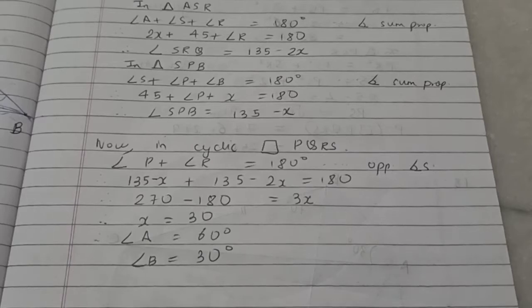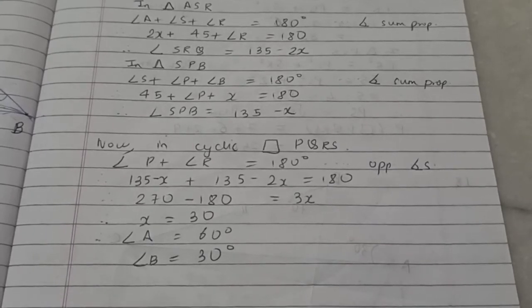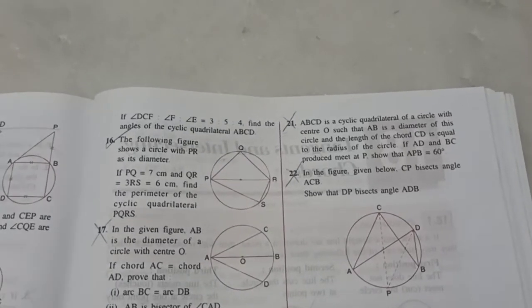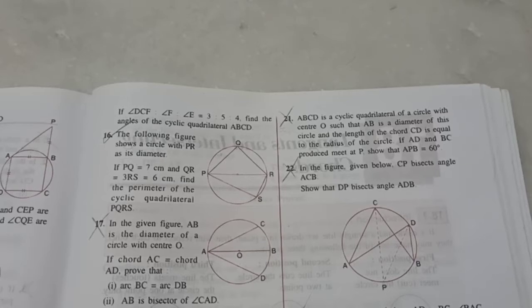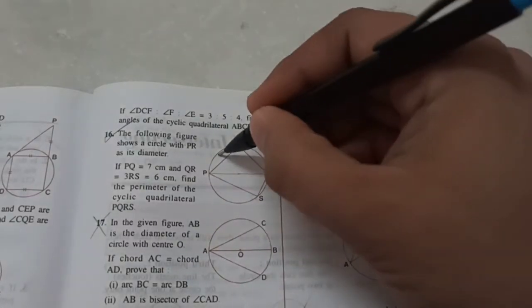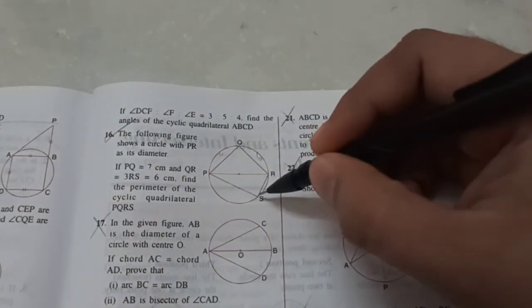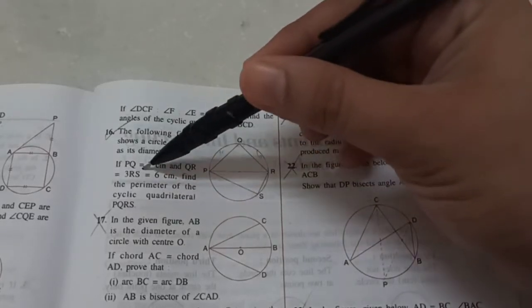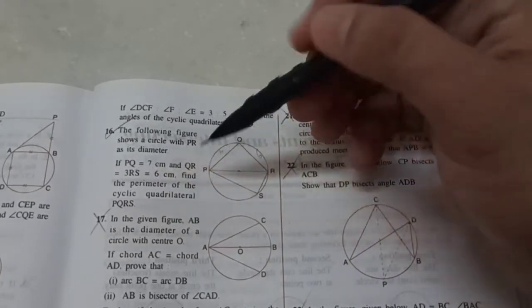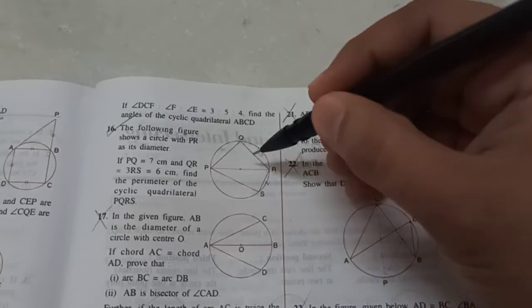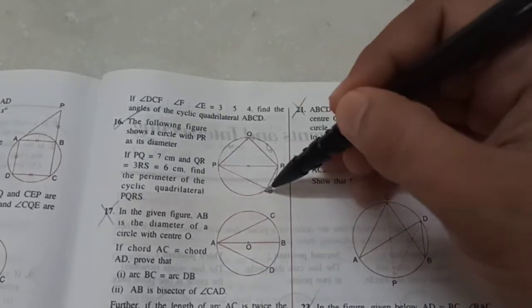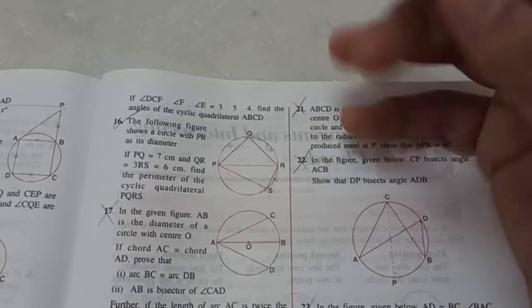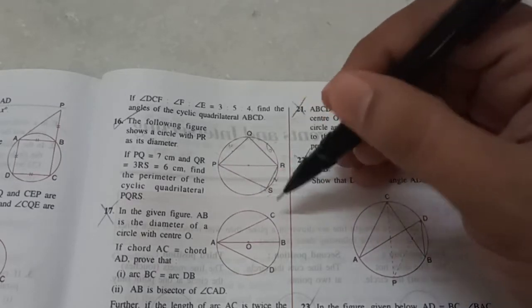Next, read question 16. So here PQ is given as 7 centimeters, QR is 6 centimeters, RS, it says 3 times of RS is 6 centimeters, means RS is 6 upon 3, 2 centimeters. And we have to find the perimeter. That means this plus this plus this plus this, PS. But PS is not given, so we have to find PS basically. How do we find that?